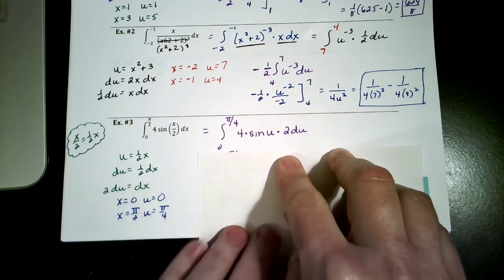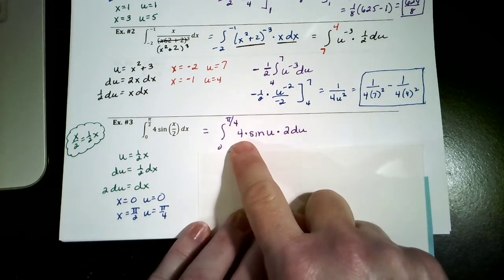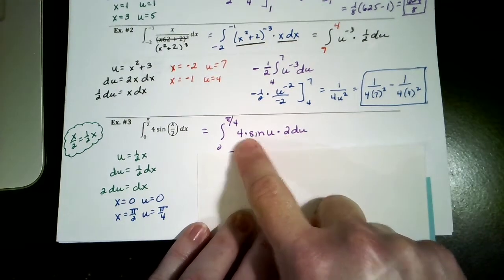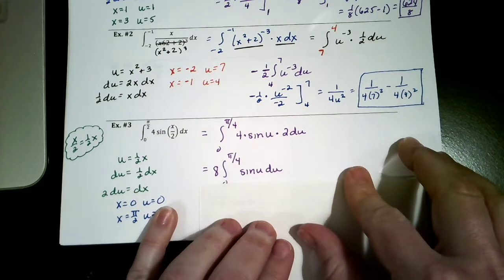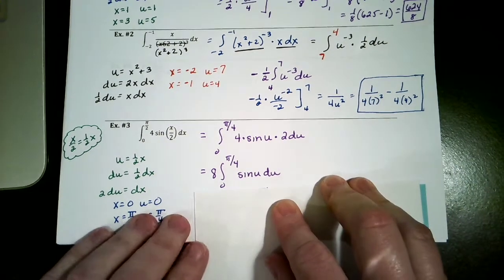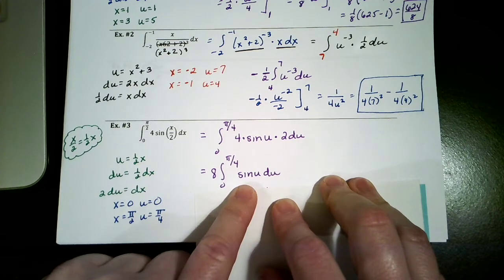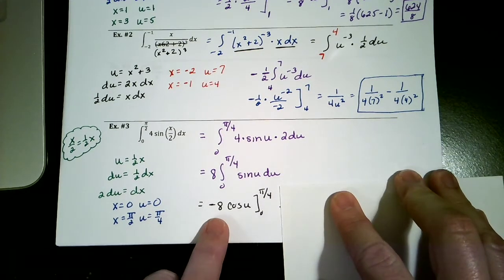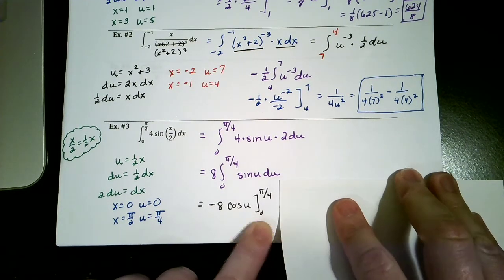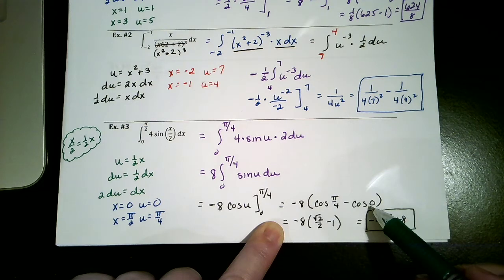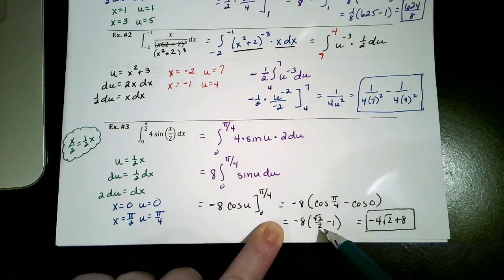So here's what I have. I have integral from 0 to pi fourths. Here's my 4 sine of u times 2 du. Now I got two numbers here that are being multiplied. So I'm just going to pull the 4 and the 2 out and make it 8 integral from 0 to pi fourths of sine u du. And then I'm going to integrate. So what is the antiderivative of the sine of u? Well, if you said negative cosine, you would be correct. So negative 8 cosine of u from 0 to pi fourths. So we're going to plug in pi fourths, cosine of pi fourths minus cosine of 0, all multiplied by negative 8. That's root 2 over 2 minus 1. Distribute that negative 8 and you get negative 4 root 2 plus 8.